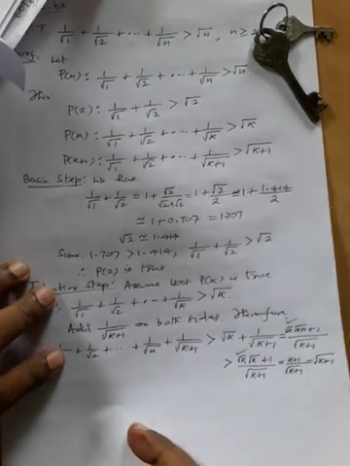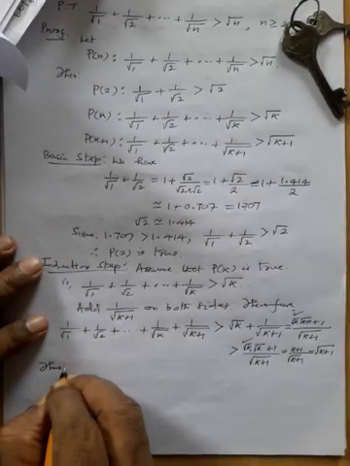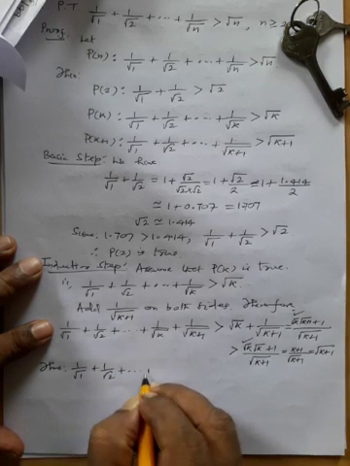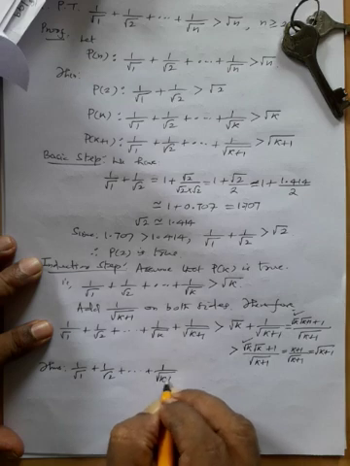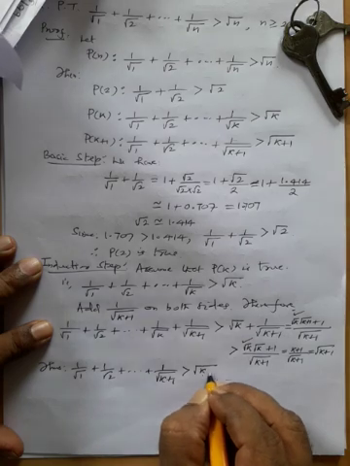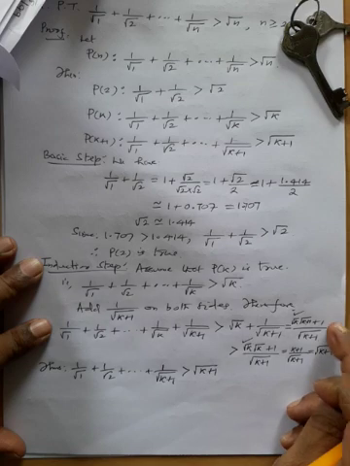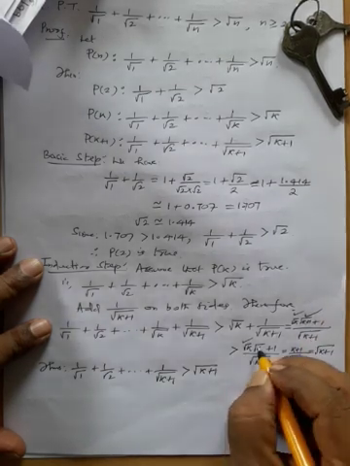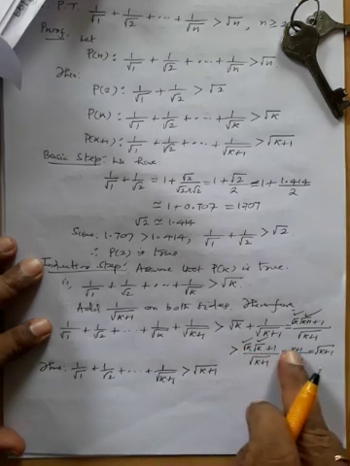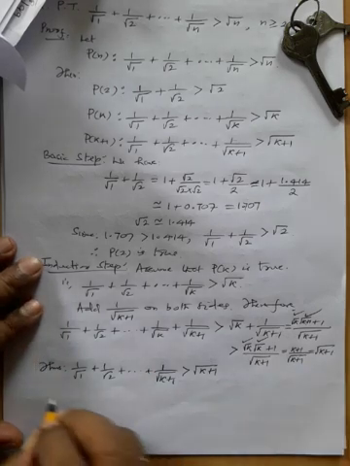Thus what we have proved is that 1/√1 + 1/√2 + etc. up to 1/√(k+1) is strictly greater than the last term √(k+1). We add this term on both sides, take the LCM, and √(k+1) is replaced with a smaller quantity √k. √k times √k is k, giving (k+1)/√(k+1), which is √(k+1).